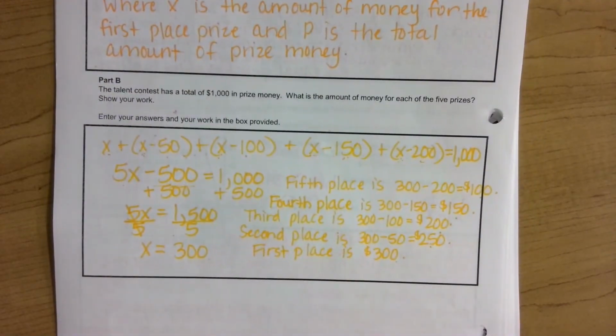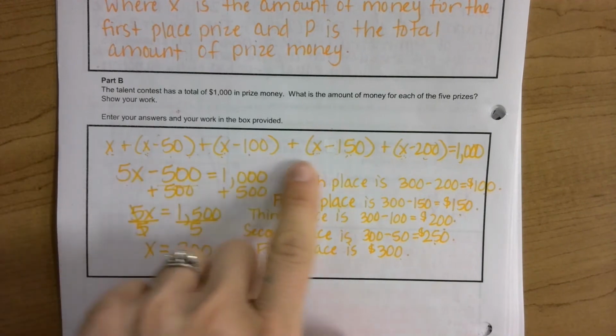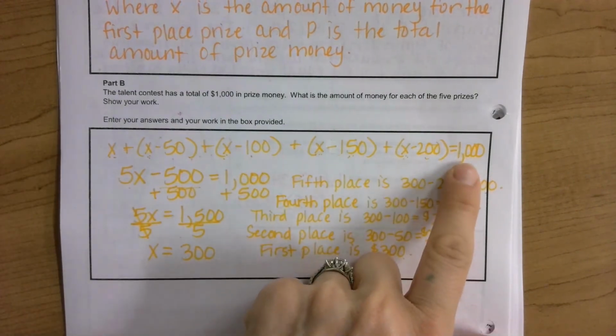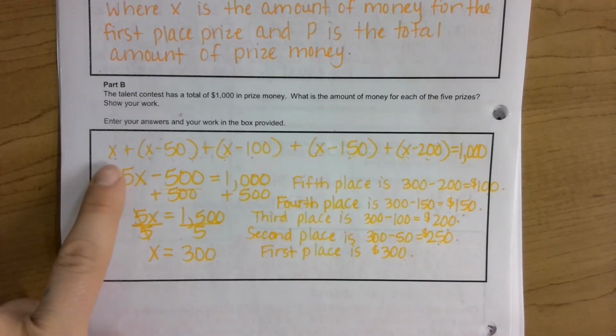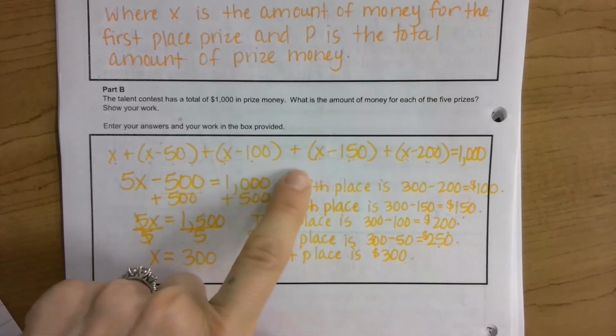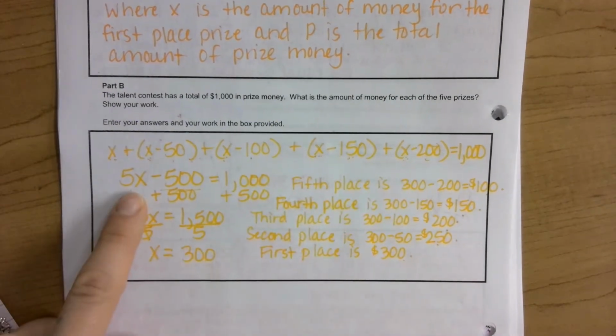Part B, the talent contest has a total of $1,000 in prize money. What is the amount of money for each of the 5 prizes? Show your work. So I used my same equation from above, but now I'm given that the total prize money is $1,000. So I put it equal to 1,000. Then I solved. So what I did is I combined my like terms. I am adding all these x's together. So there's 1, 2, 3, 4, 5 x's, 5x.